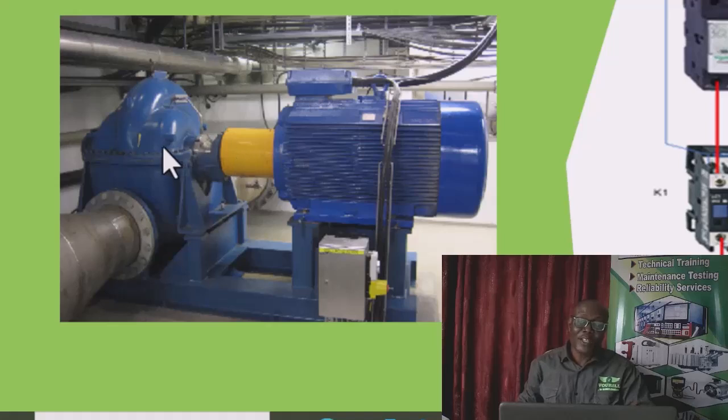So if the pump's reliability is low, remember it's in series with the motor, which will be in series with all of these components. Okay, so the reliability of the pump itself will also affect the reliability of the entire system. Remember, reliability is the ability to deliver what is expected of the system as and when we need it to actually deliver on such expectations.